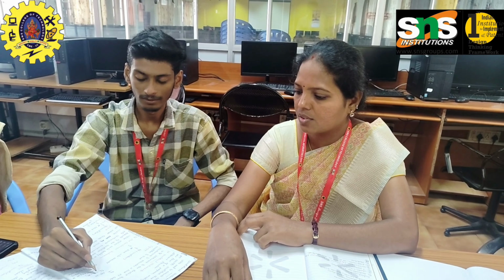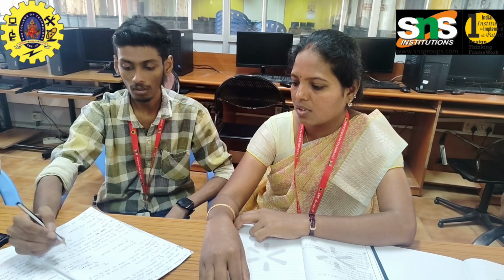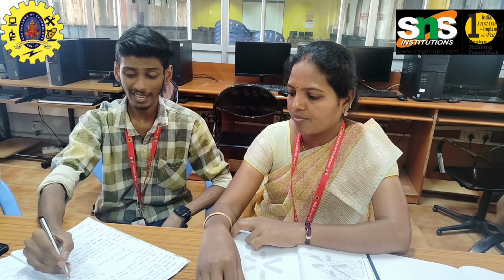For example, we'll give the age as 20. If the age is greater than 18, then we'll print eligible to vote. So the output will be: if the age is greater than 18, it is eligible to vote.